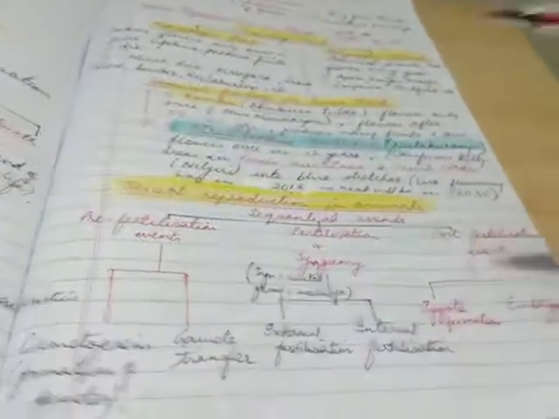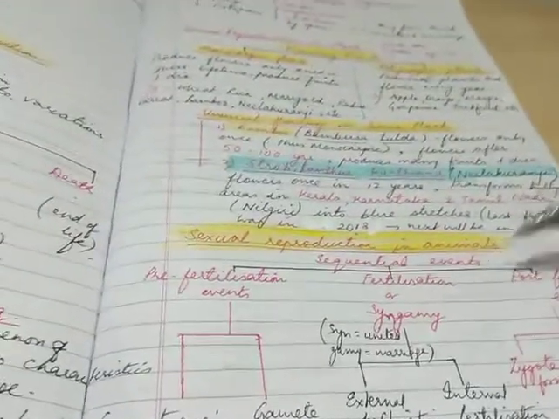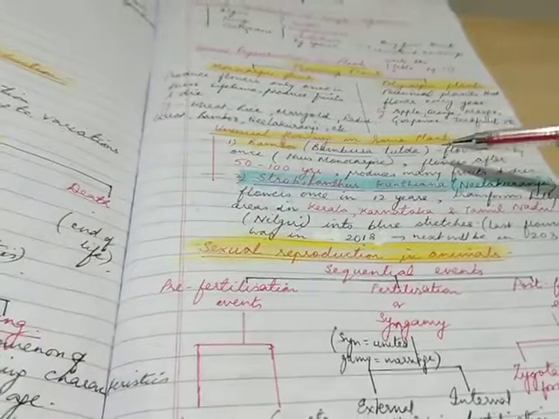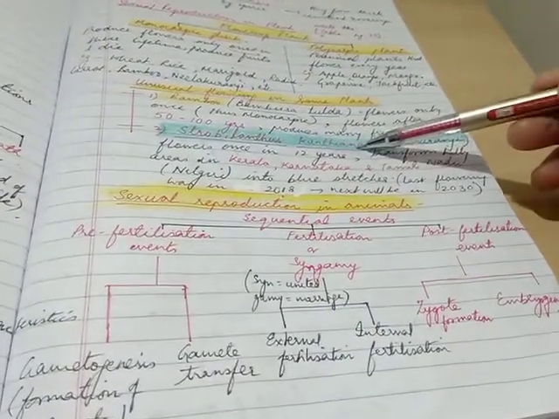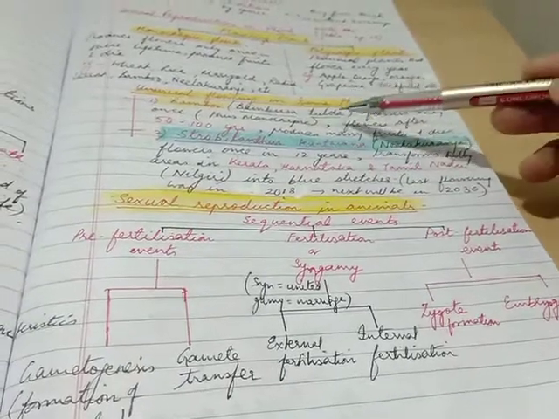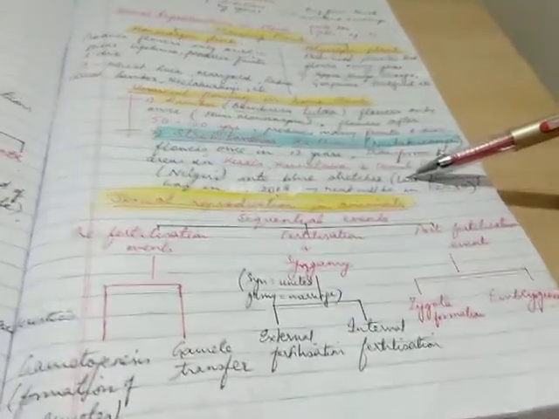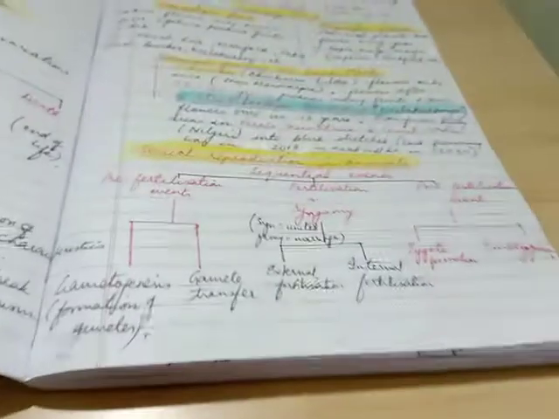Before we move to sexual reproduction in animals, on unusual flowering, children, there are only 2 examples for your syllabus: Neela kuranji, Strobilanthes kunthiana, and Bambusa tulda. Please learn the number of years and how it flowers.